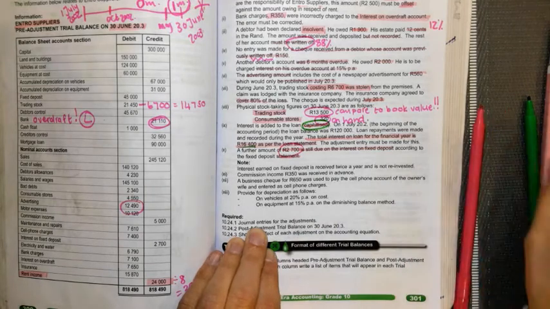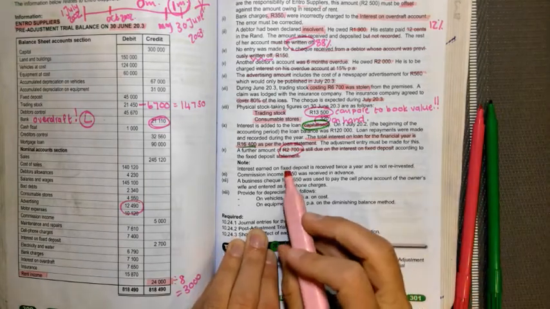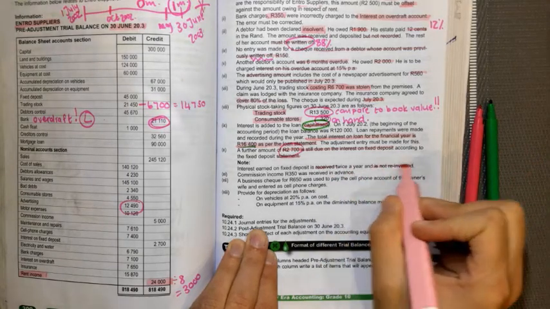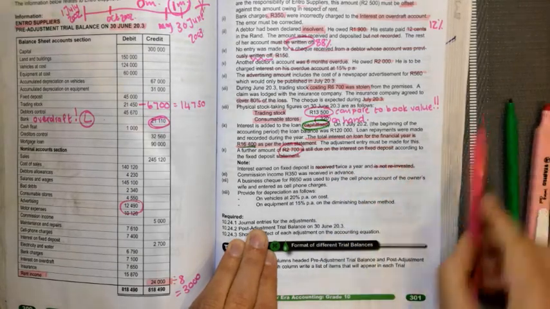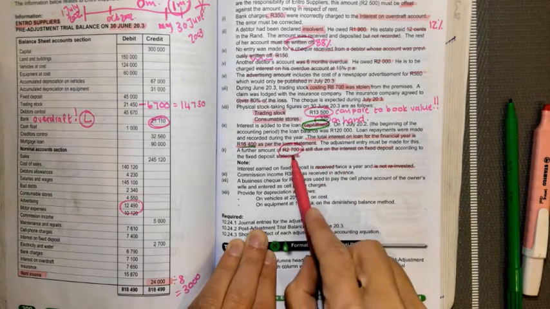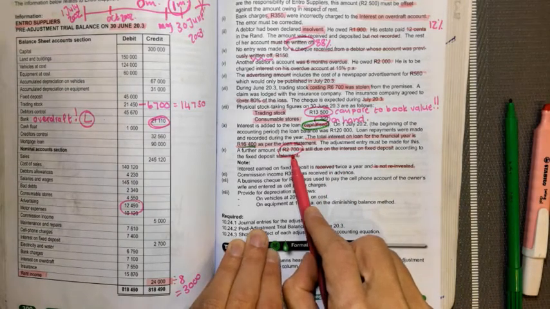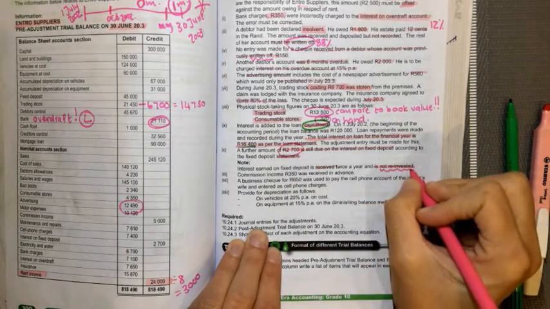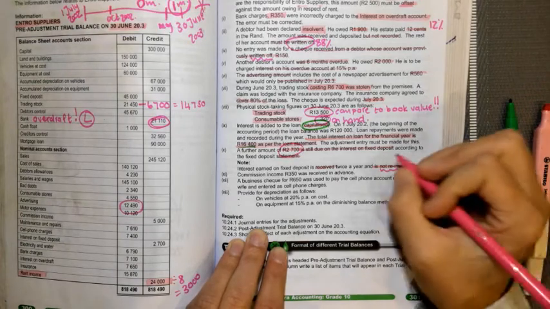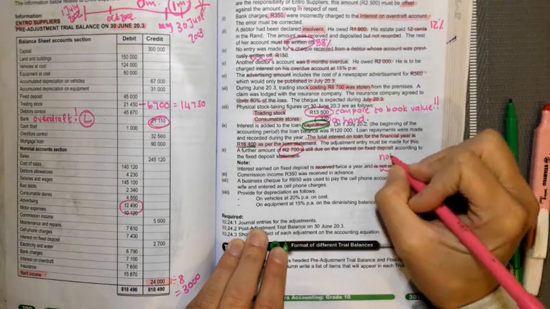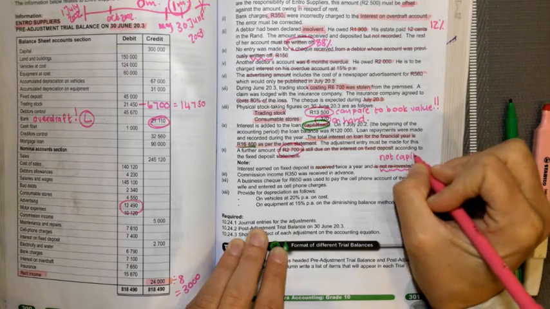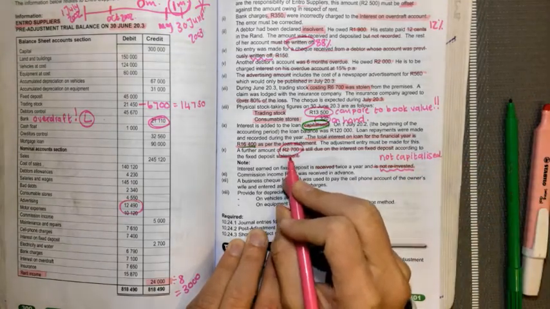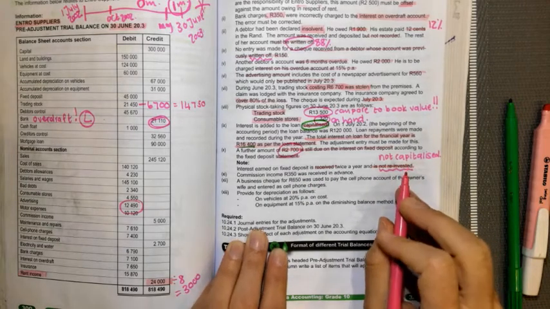Then they have a little note here. They say interest earned on the fixed deposit is received twice a year and it is not reinvested. We don't stress too much about the twice a year. They already gave us the value, so we don't have to calculate anything. We have to care about not reinvested. Reinvested is a synonym for capitalized. So interest is not capitalized in this case. They gave us the value that we still need to add, not capitalized. Okay, let's go.